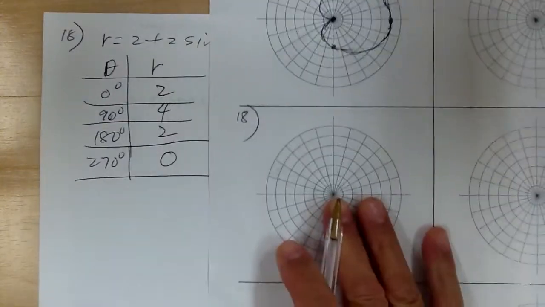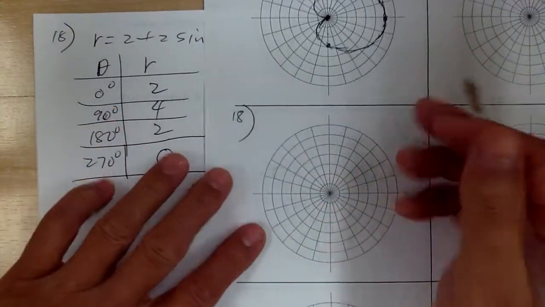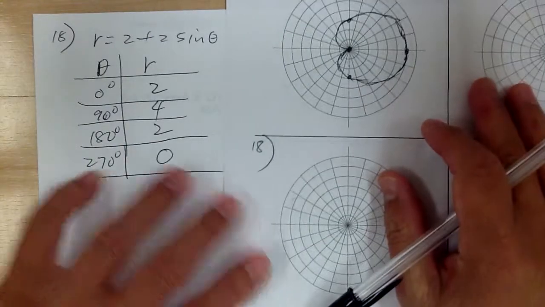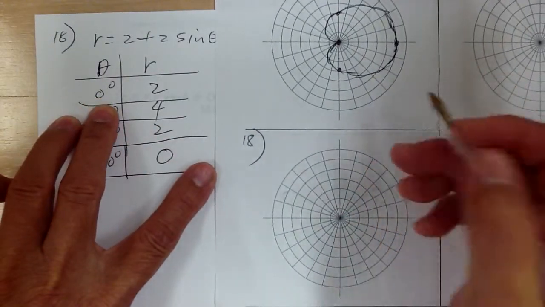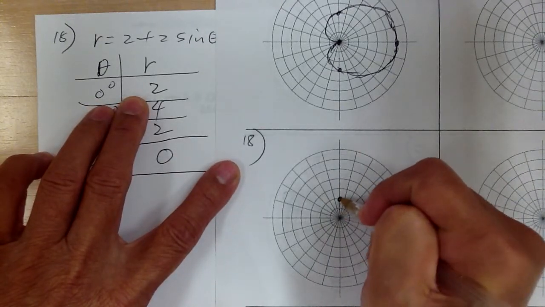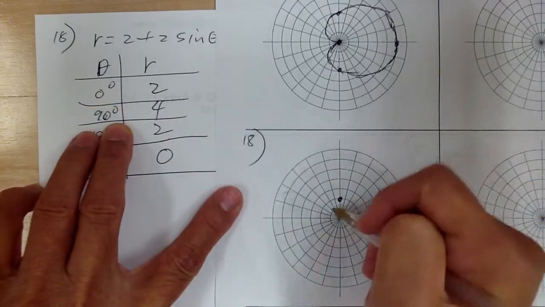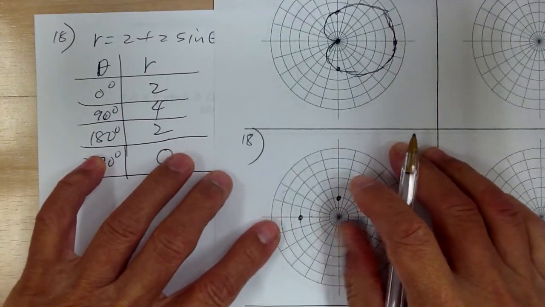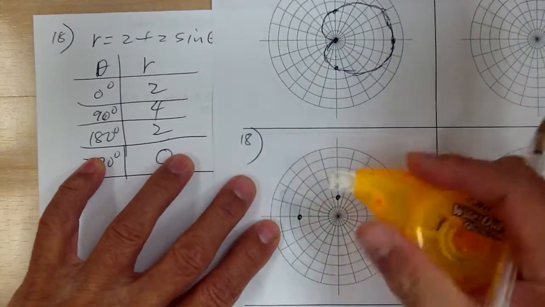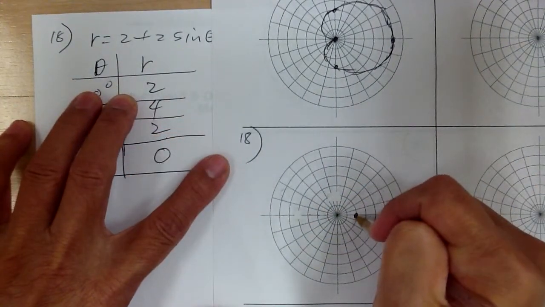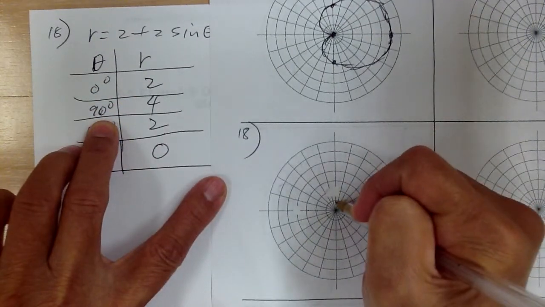Okay, so again, all you need are those 4 values. And again, notice it's a sine, so you're going to have rotation. So it's going to be like this one gets rotated over. So at 0 degrees is 2. At 90 degrees is 4. At 180, wait, time out, wrong. At 0 degrees is 2. At 90 degrees is 4.